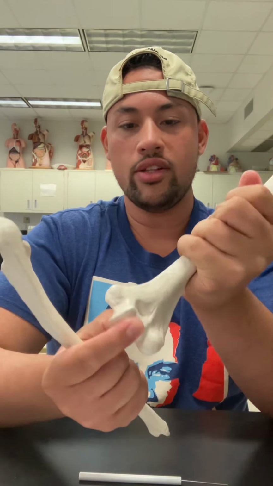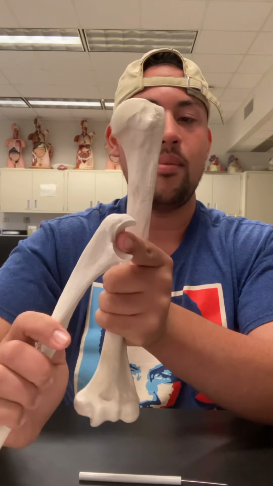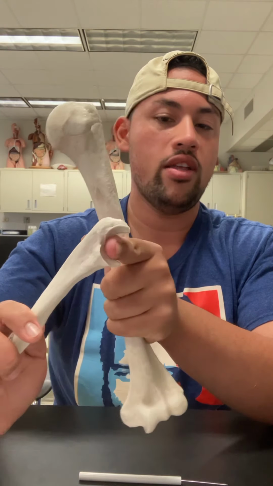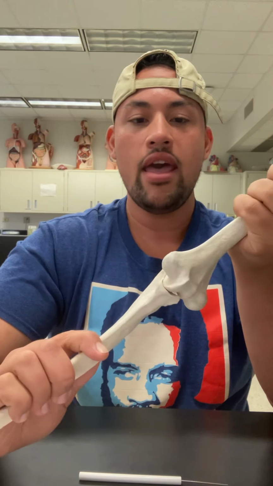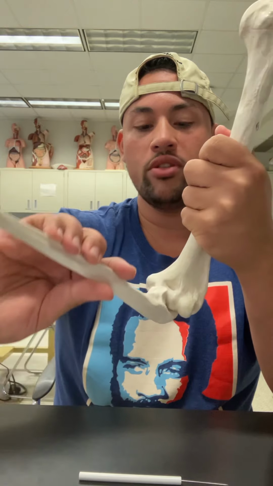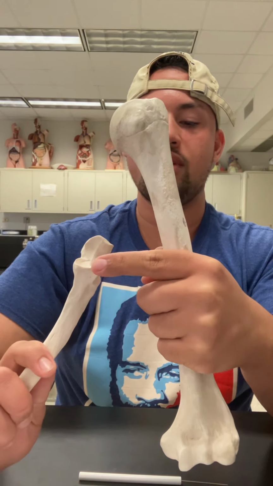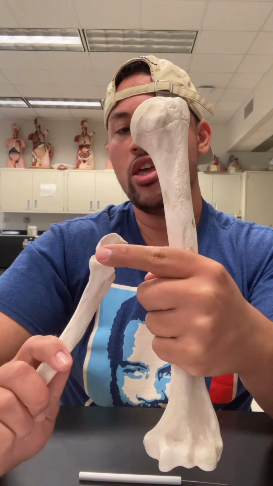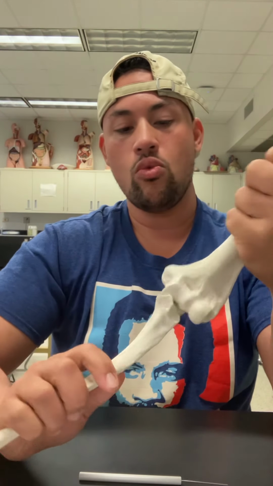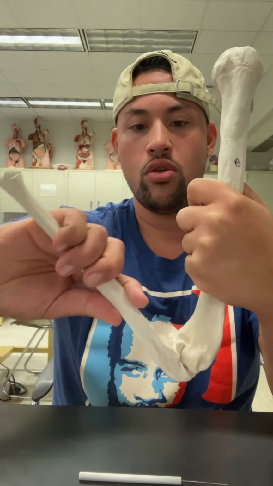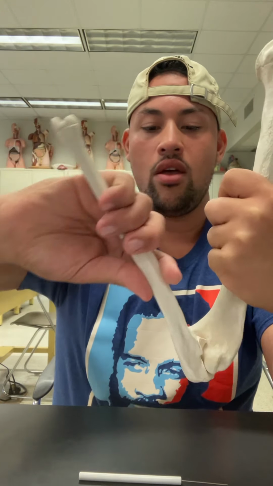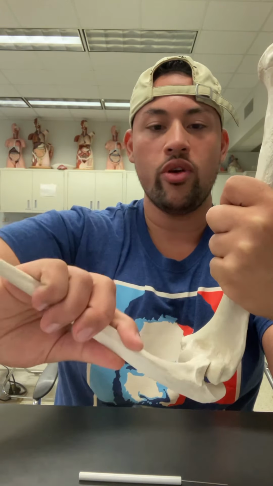The trochlea, that spool, goes inside the mouth of Pac-Man, so in the trochlear notch. And when you do this movement, the coronoid process of the ulna will go up to that fossa right there, the very top, which is the coronoid fossa.